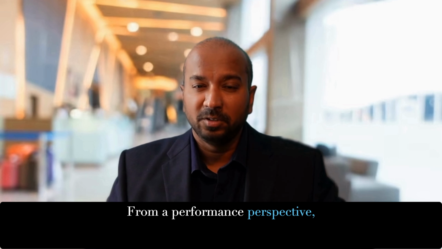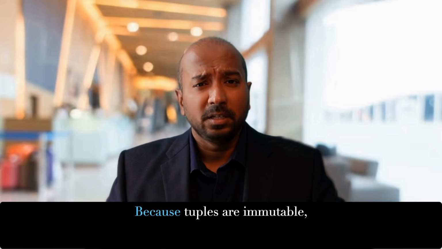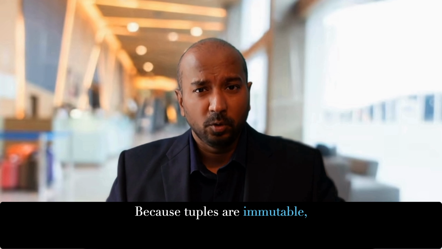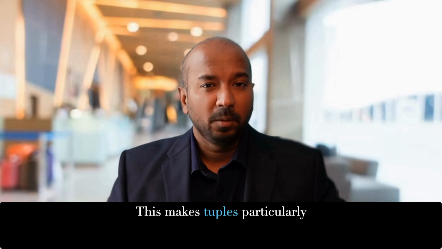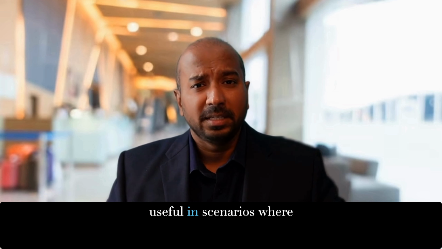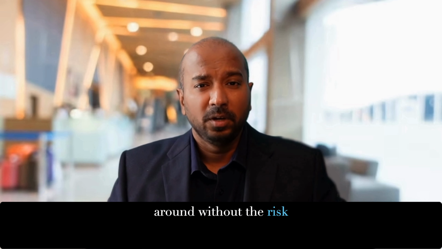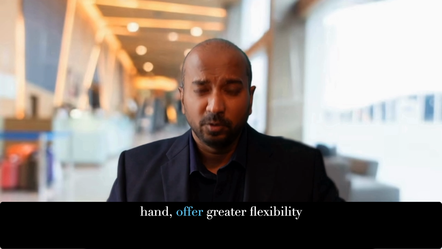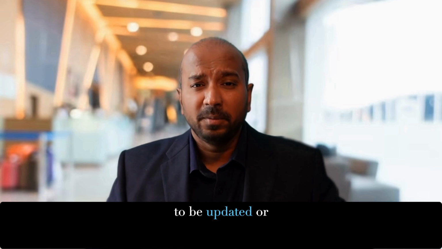From a performance perspective, tuples have a slight advantage over lists. Because tuples are immutable, Python can make certain internal optimizations that improve processing speed and memory efficiency. This makes tuples particularly useful in scenarios where large amounts of data need to be passed around without the risk of accidental modification. Lists, on the other hand, offer greater flexibility and are more appropriate when the data needs to be updated or changed over time.